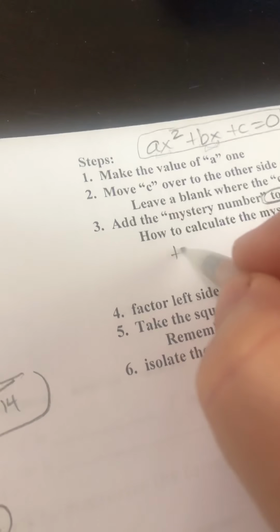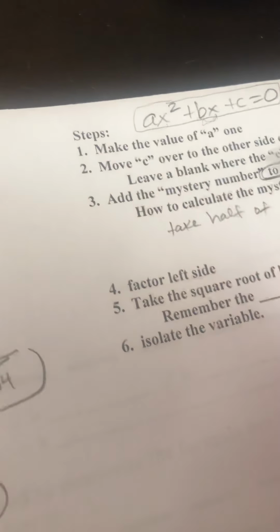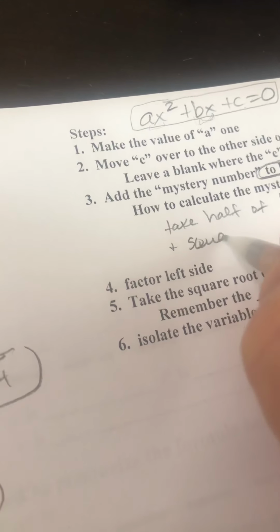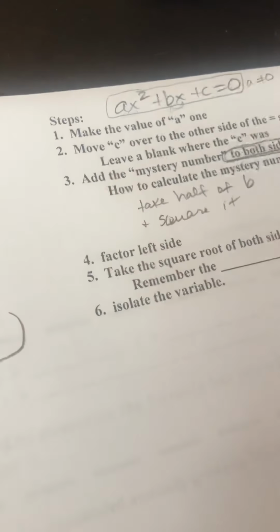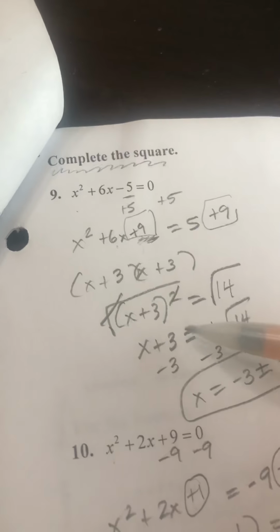You calculate the mystery number by taking half of b and squaring it. Let's go look. Half of 6 is 3, and when you square 3, you get 9. So that's why I added 9 to both sides, and it made it factor into an identical square.